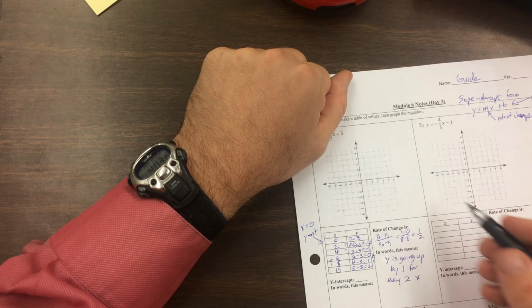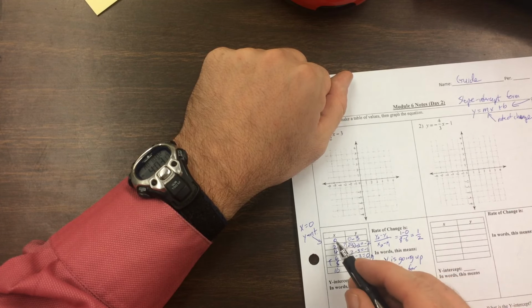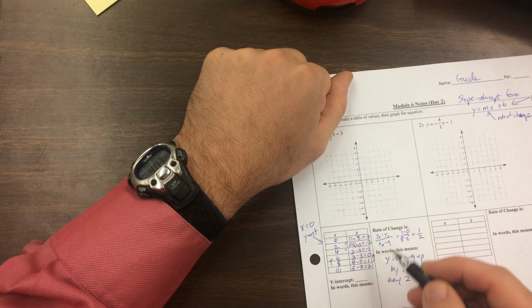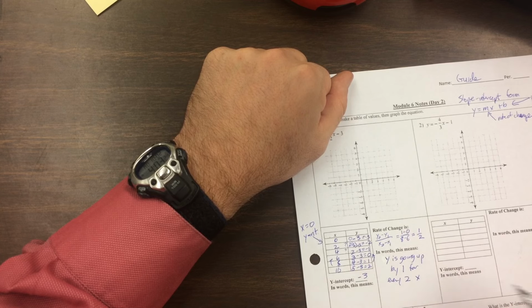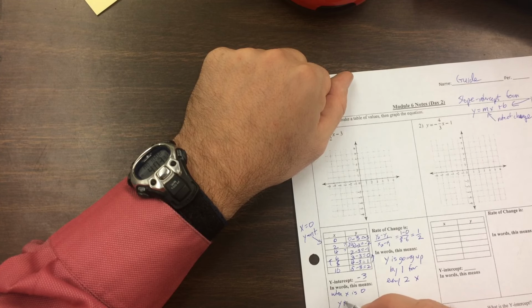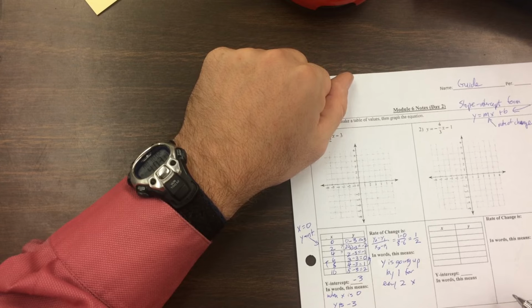And the y-intercept is right here. Negative 3. So this means when x is 0, y is negative 3.